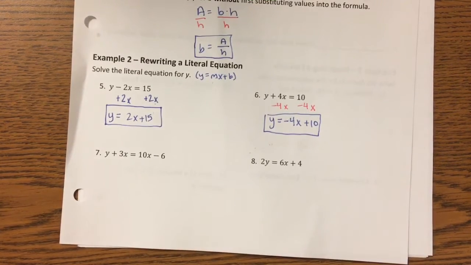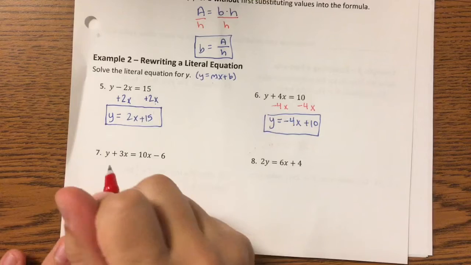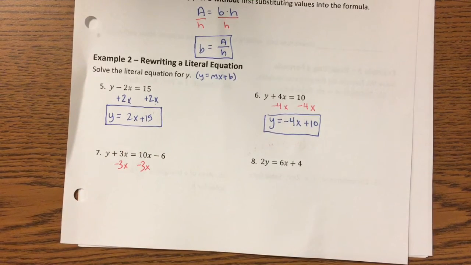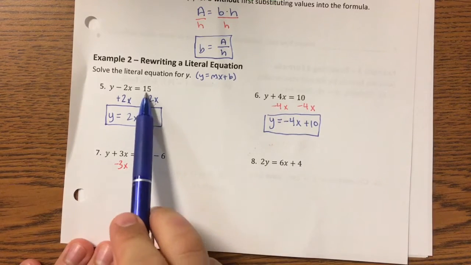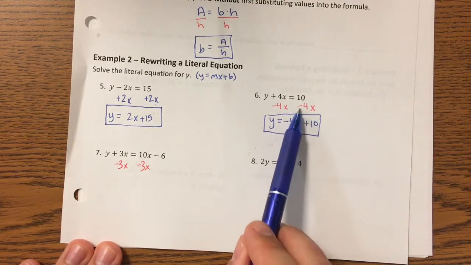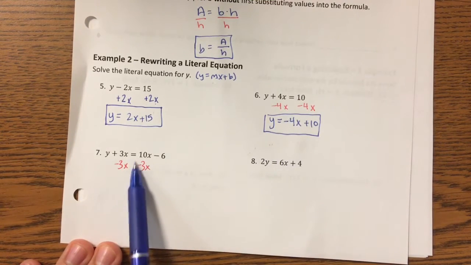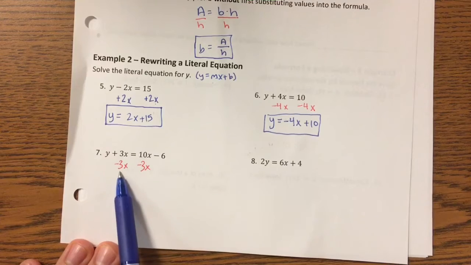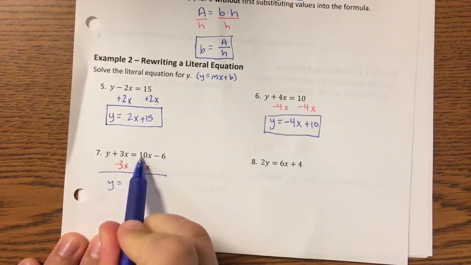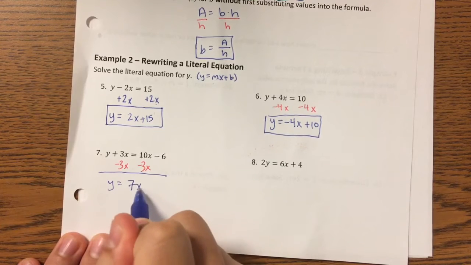Number 7 is kind of the same thing. The only real difference with number 7 is notice that we actually have a term with x on the right-hand side already. So, up here on 5 and 6, we didn't have one, so we just wrote it explicitly, negative 4x plus 10. Here, we need to make sure to combine these correctly, right? So if I subtract 3x from both sides, that's going to leave me with 10x minus 3x is 7x minus 6.